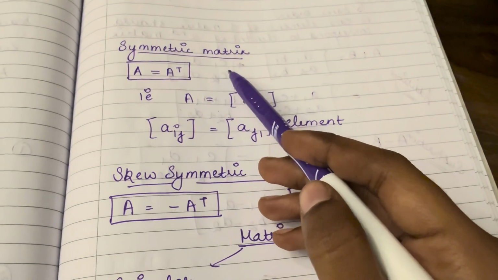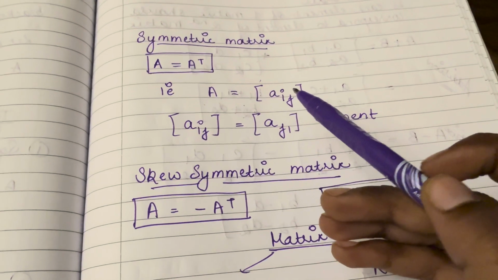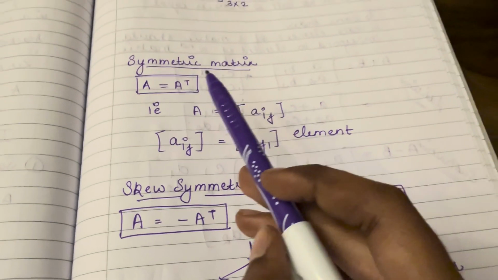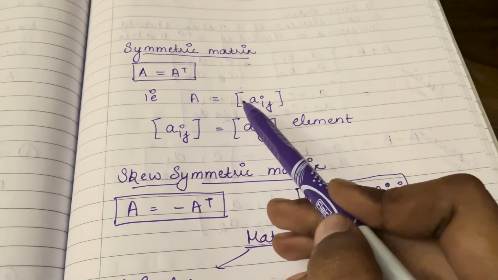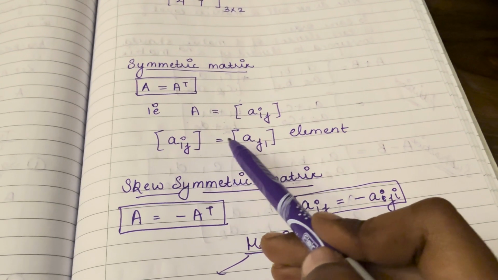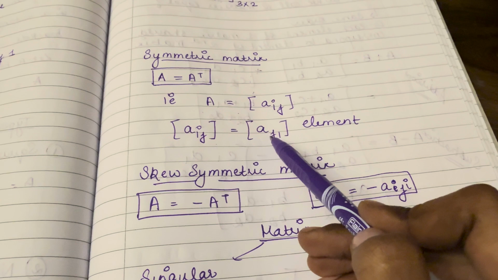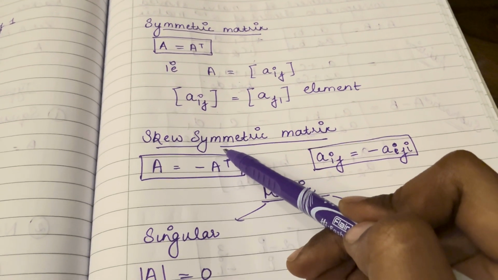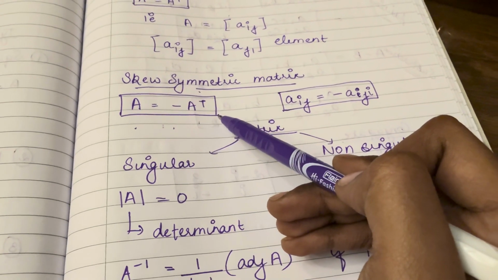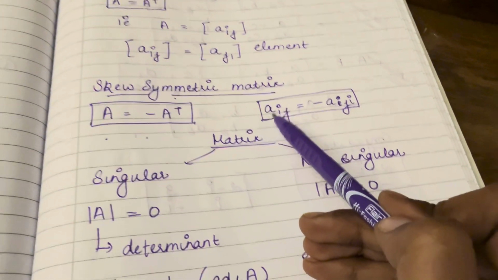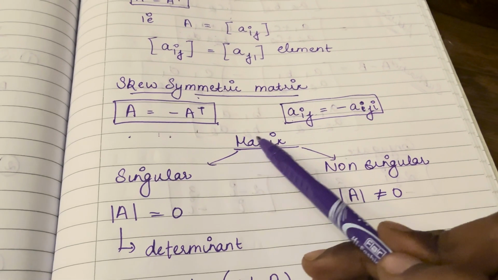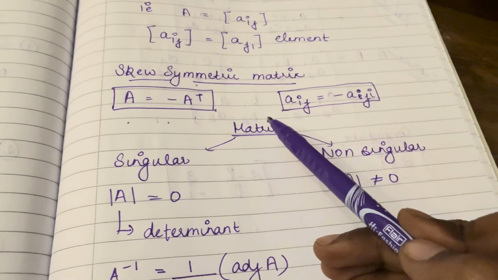What is a symmetric matrix? Symmetry, basically equal. So A is equal to A transpose of the same matrix. If we are representing matrix A by a particular element, we write A_ij. Then A_ij will be equal to A_ji. So what is skew symmetry? Skew symmetry is basically when matrix A is equal to minus the transpose of A. So basically A_ij equals minus A_ji. Don't get confused, we'll be doing problems related to this, so that will clarify all your doubts.